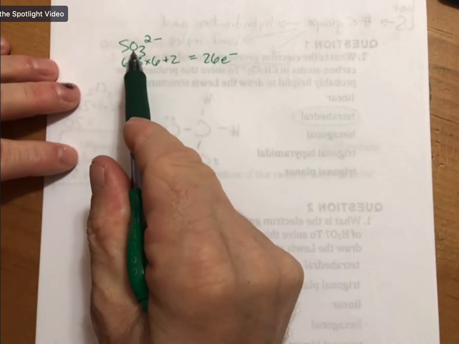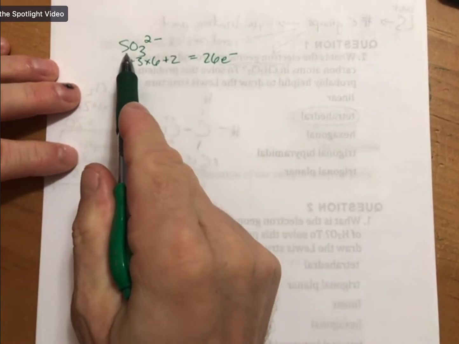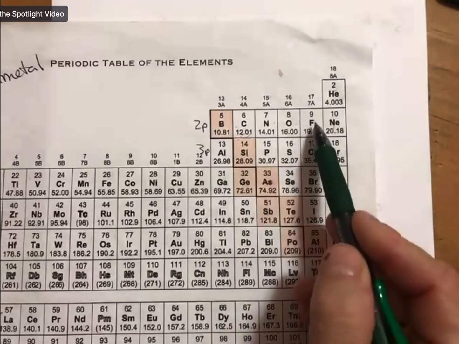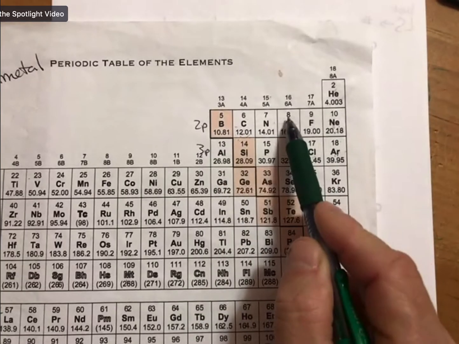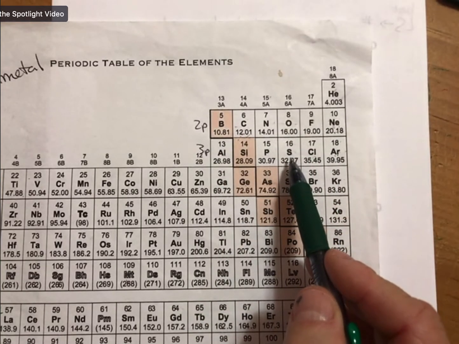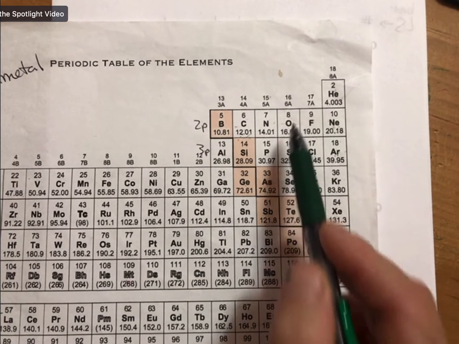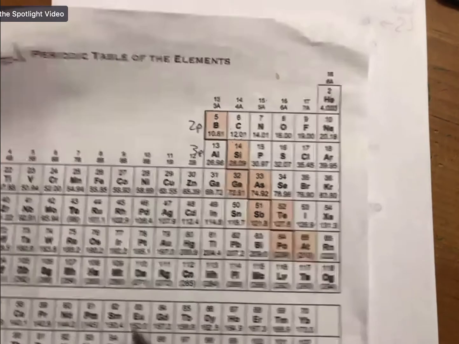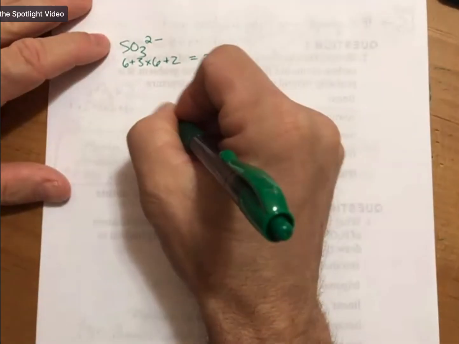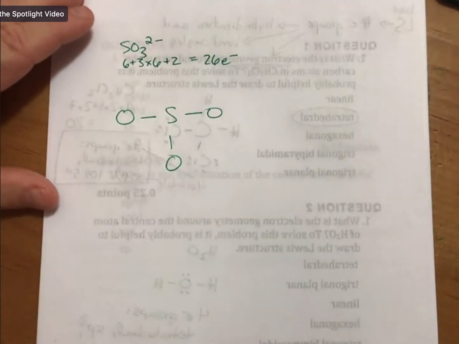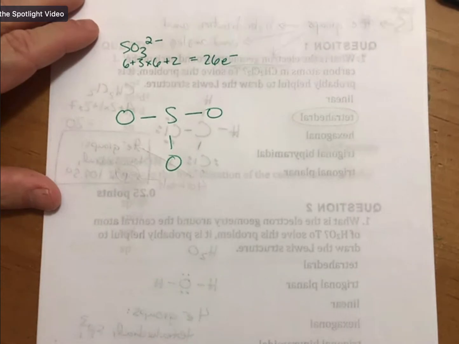So the sulfur is less electronegative. I haven't mentioned it yet, so let's talk about trends in electronegativity as a reminder. As you go to the left and as you go down, electronegativity decreases. Sulfur is definitely less electronegative than oxygen because it's below it. That means put sulfur in the middle, surrounded by the oxygens, connect them by single bonds.